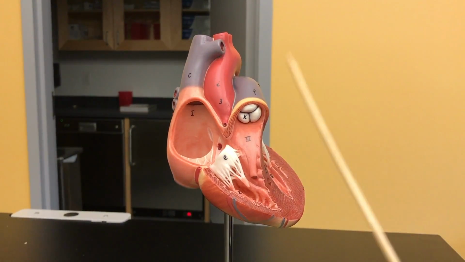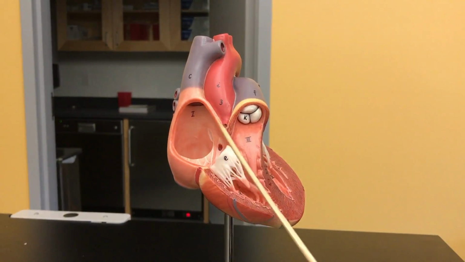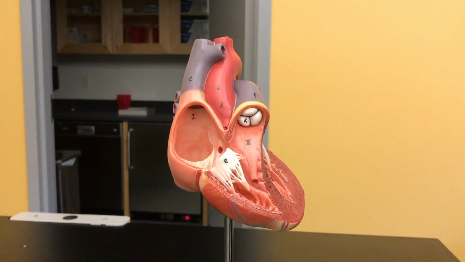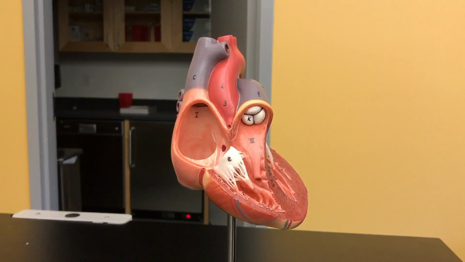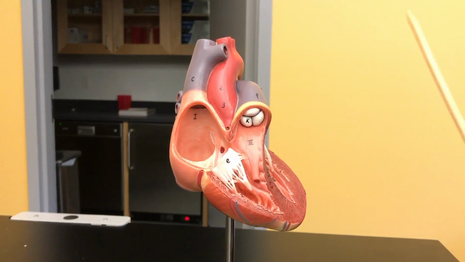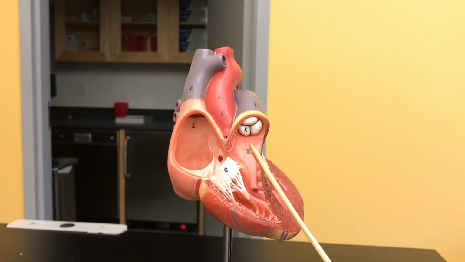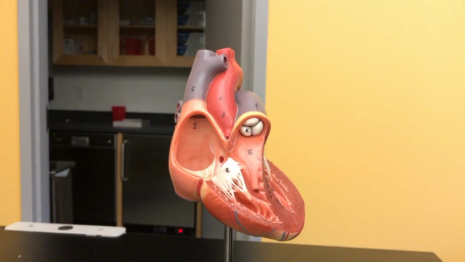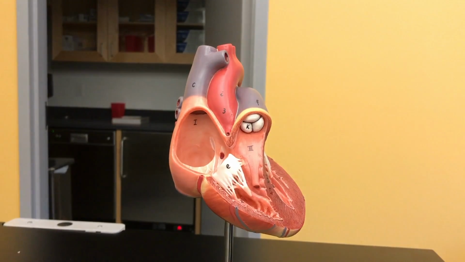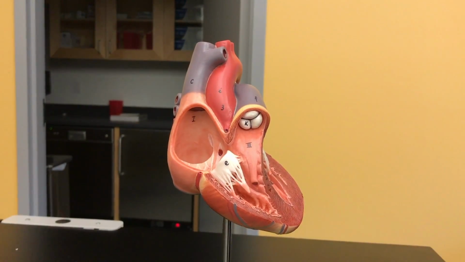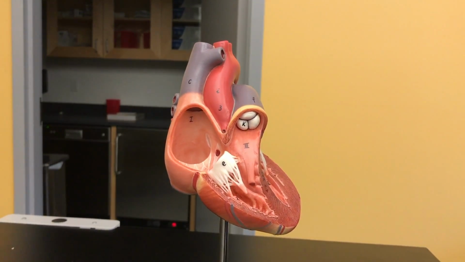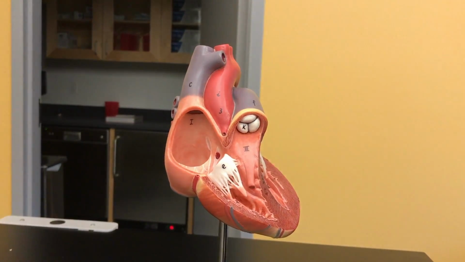The impulse travels from the AV node to the AV bundle, also known as the bundle of His, which is the electrical connection between the atria and the ventricles. Then the impulse passes down the right and left bundle branches through the interventricular septum. At this point, atrial systole is ending. Finally, the impulse reaches the myocardial septal cells via the Purkinje fibers and causes ventricular contraction.